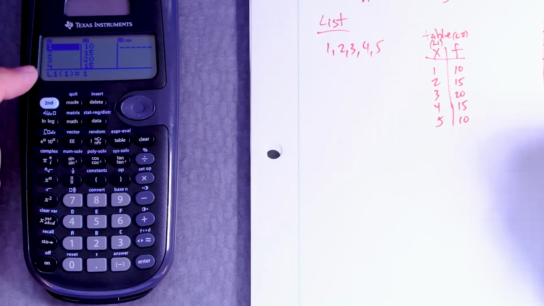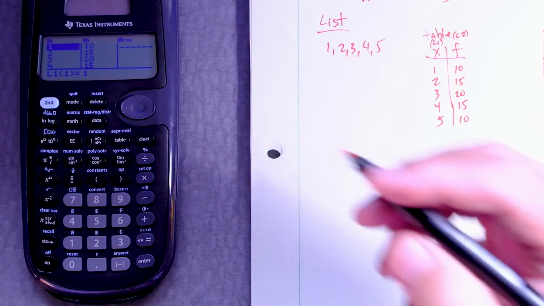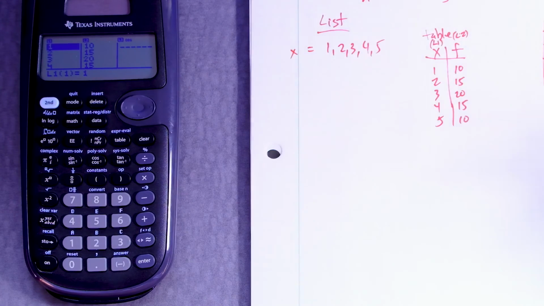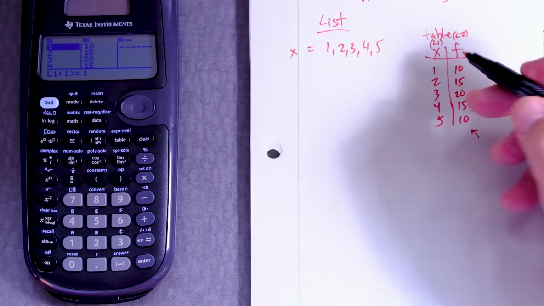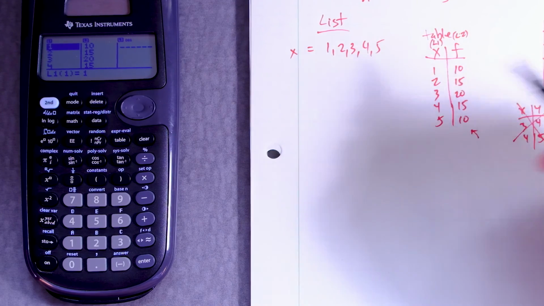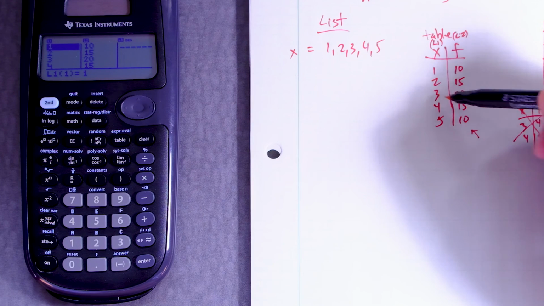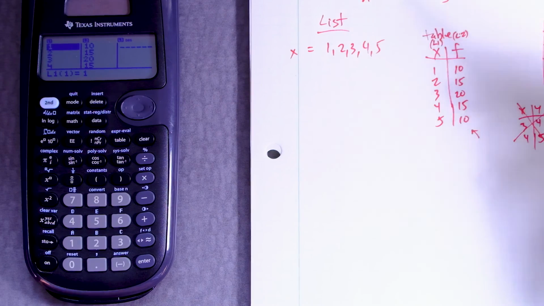And this is very important to keep in mind, which is your data and which is your frequency. One other thing also, this is one variable, like one variable statistics. This is only one variable, not 2. This right here is not X and Y where you have coordinates, okay? That's not what this is. This frequency table tells us you have 10 ones, 15 twos, 20 threes, 15 fours, and 10 fives. And it's a way to organize the information.